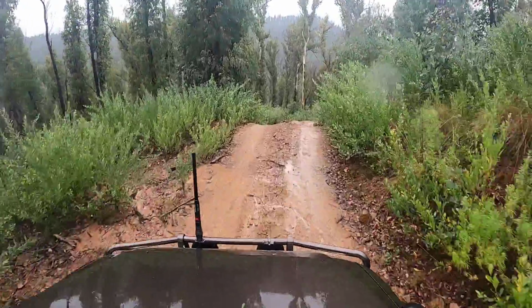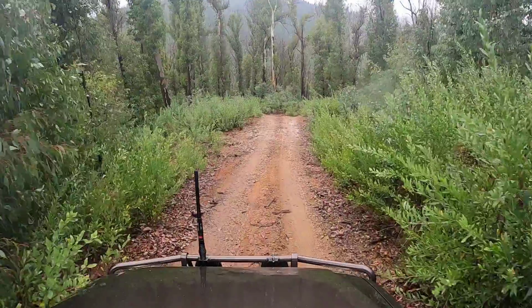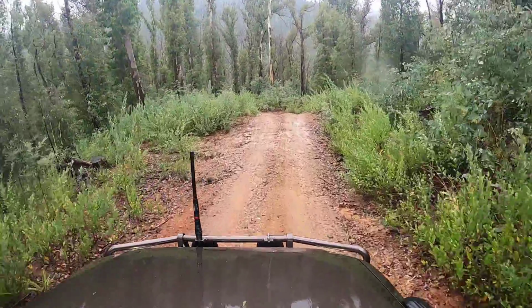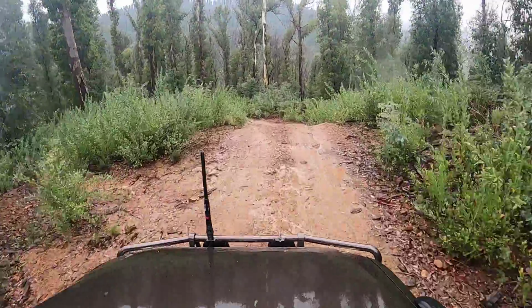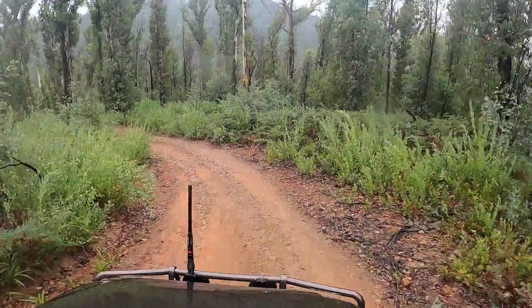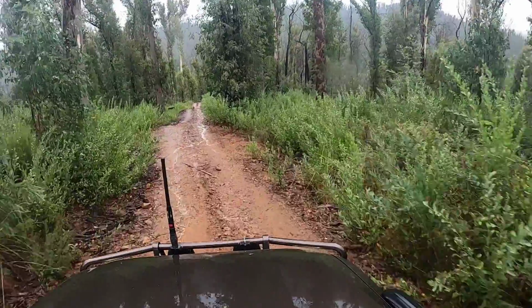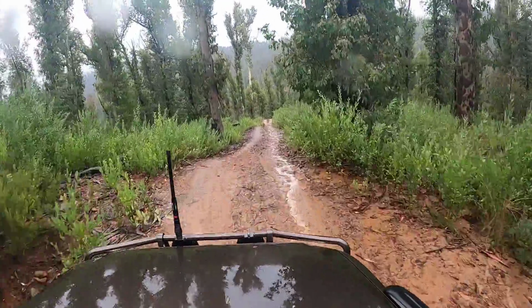I think it tends to look a bit clearer when I've had to change the battery in the GoPro and I've had the chance to clear the case on the GoPro of water. But the reality is it's still raining, still very foggy as we're crawling our way down the side of this hill.